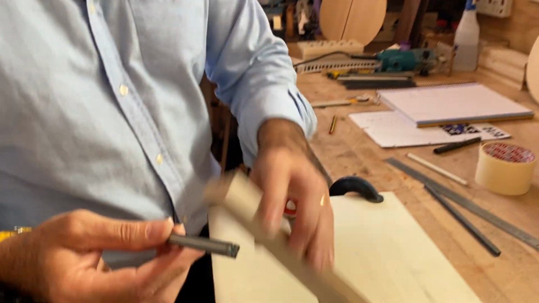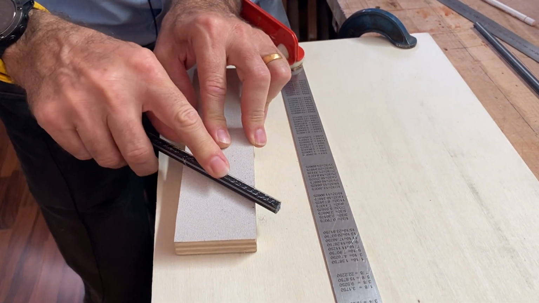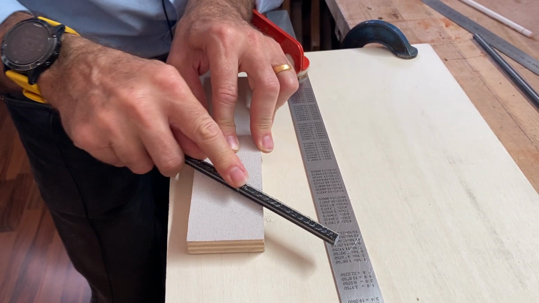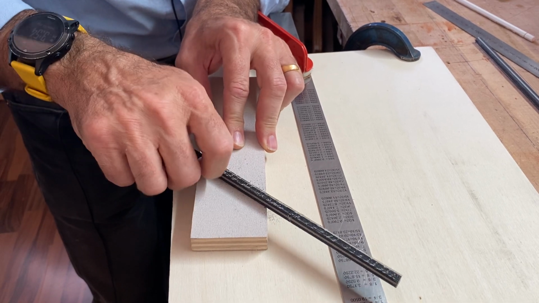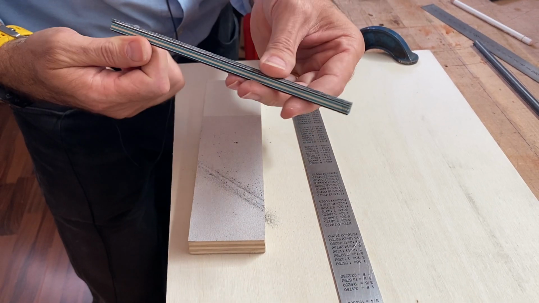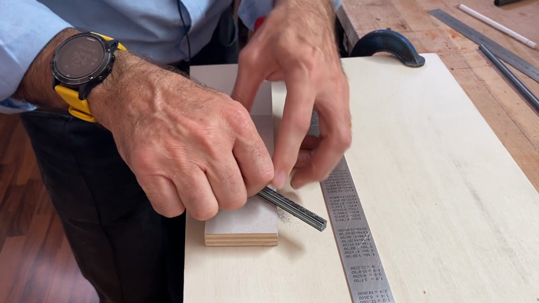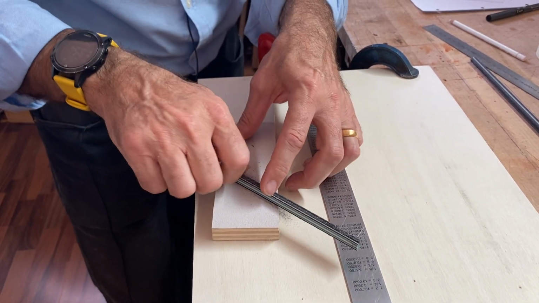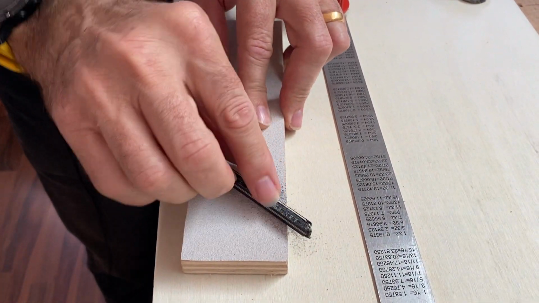So what I'm going to do is clean these two to make sure that we're not going to get anything wrong here. And I don't want to sand too much because I don't want to lose the dimension that we have here.